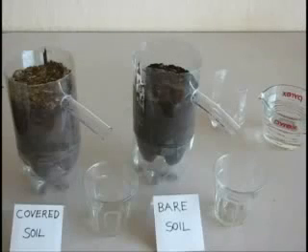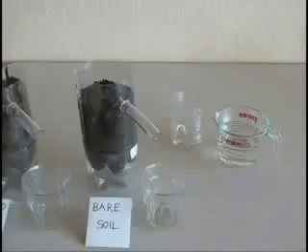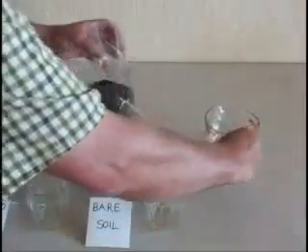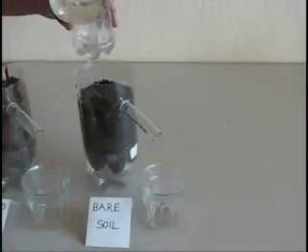Now we're ready for the rain. We have covered soil and bare soil. First we'll try the rain on the bare soil. Here's our simulated rainstorm.